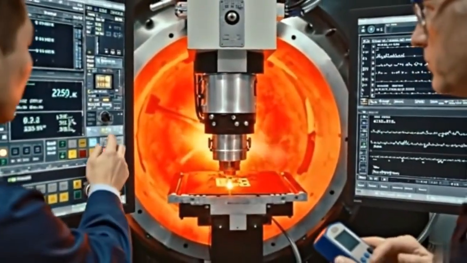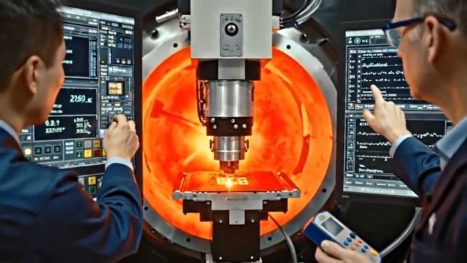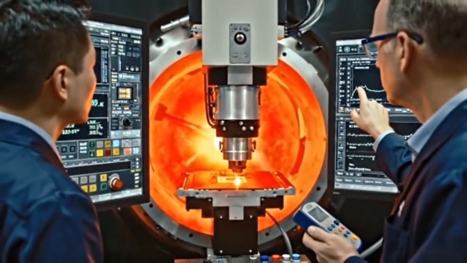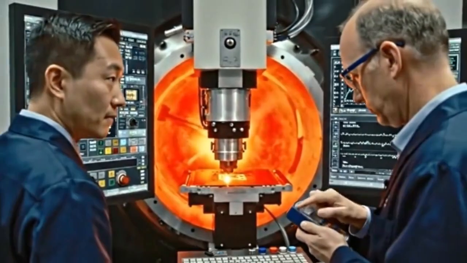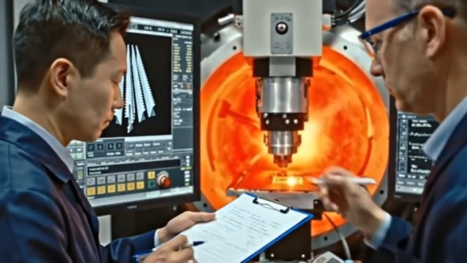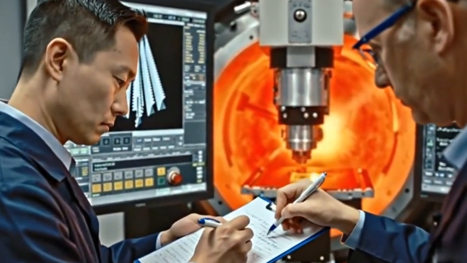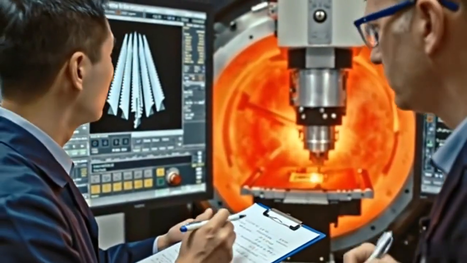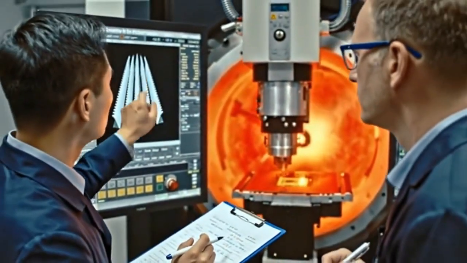Power levels are stabilizing at the target voltage. Good, good. Check the uniformity on screen 3. It's not. We're approaching the endpoint now. The depth uniformity looks good.